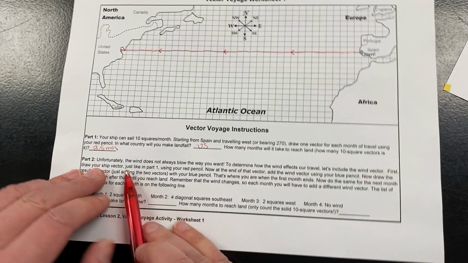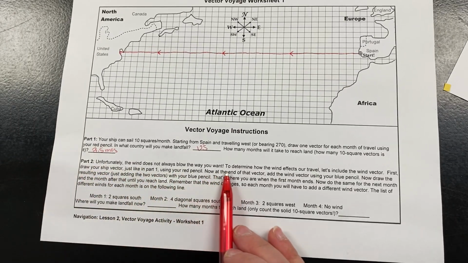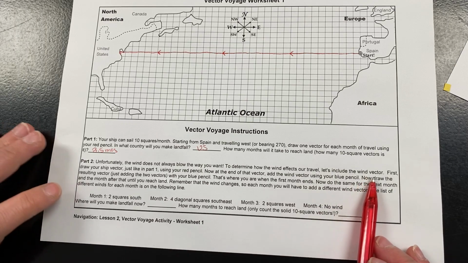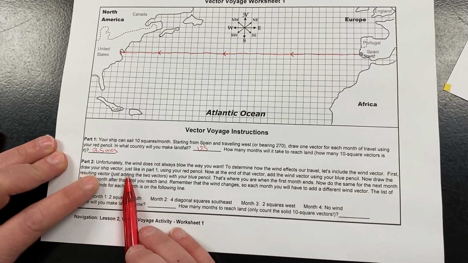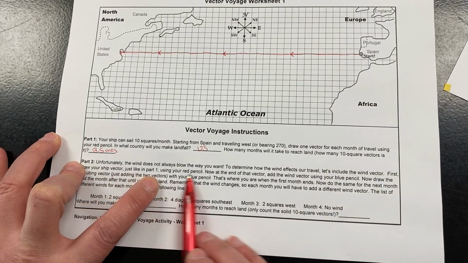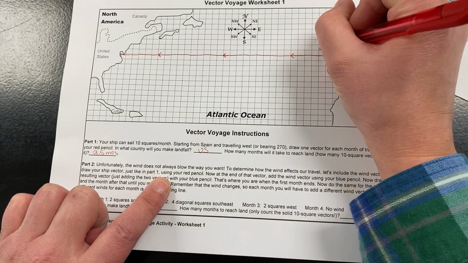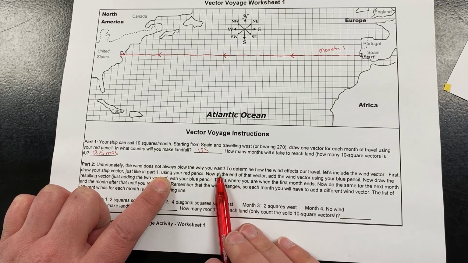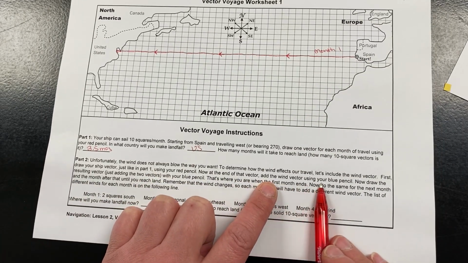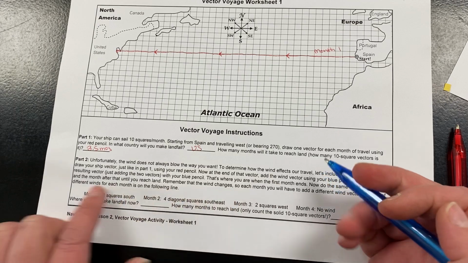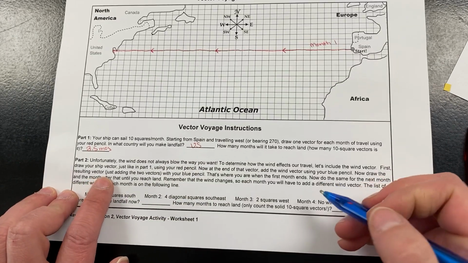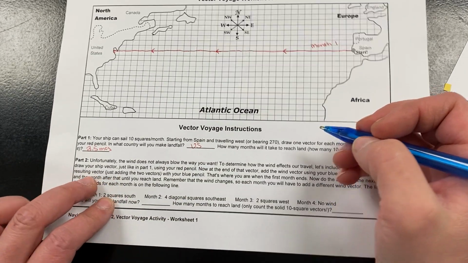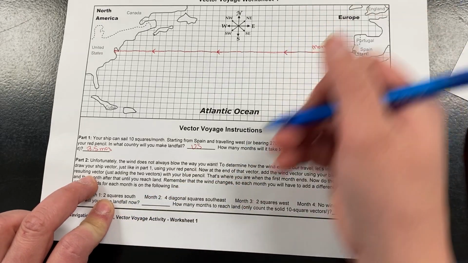And then for part 2, unfortunately the wind does not always blow the way you want. To determine how the wind affects your travel, let's include the wind vector. First, draw your ship vector, just like in part 1, using your red pencil, which is month 1. Now at the end of that vector, add the wind vector using your blue pencil. Now draw the resulting vector.